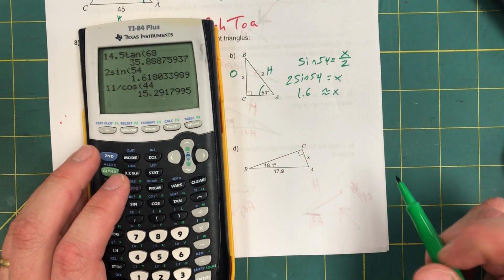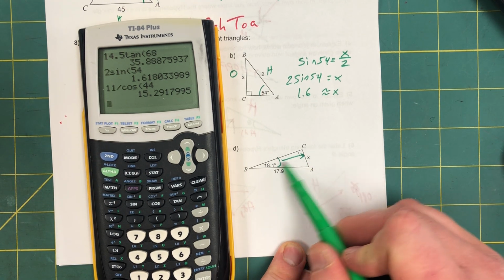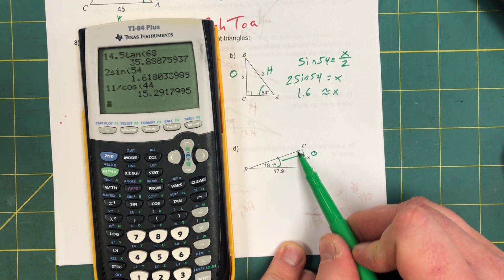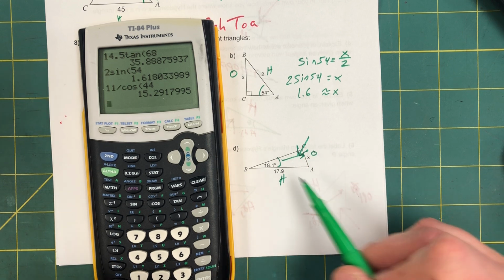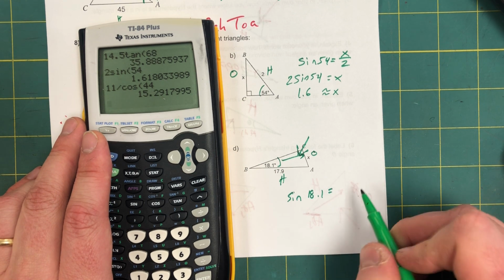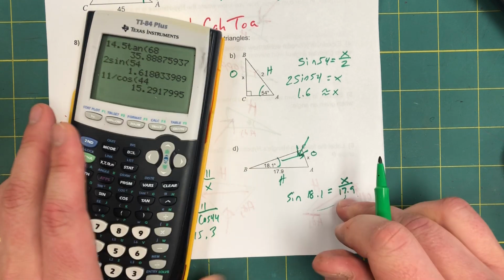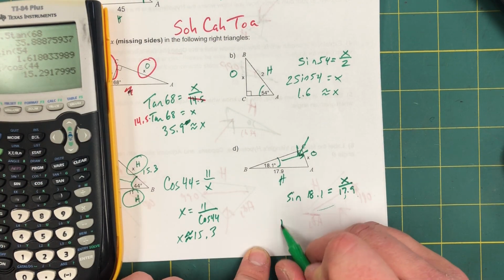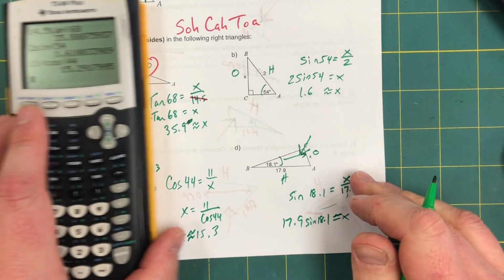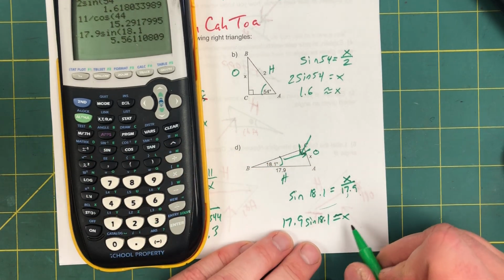All right, on this one, here's our angle. So x is going to be away from it, so it's our opposite. I was going to say this is adjacent, but look here, this is our right angle. This is our hypotenuse. So we have O and H, that's sine. So sine of 18.1 is equal to O over H. It's on the bottom again, so we just swing it over. 17.9 sine 18.1 is equal to x. So 17.9 sine 18.1, I got 5.6.